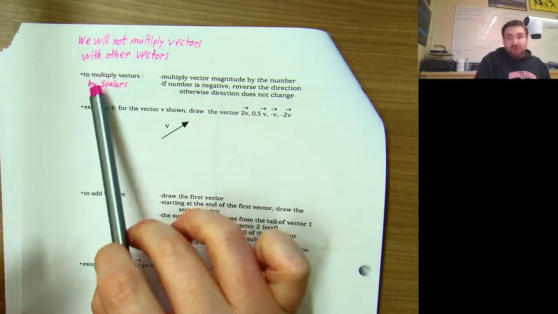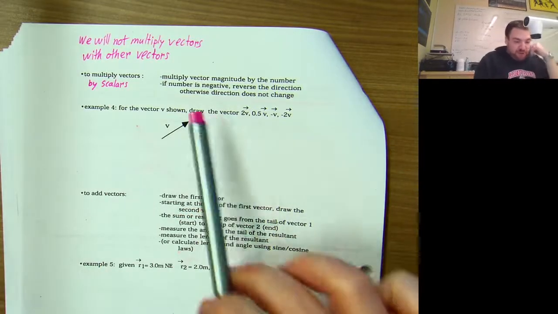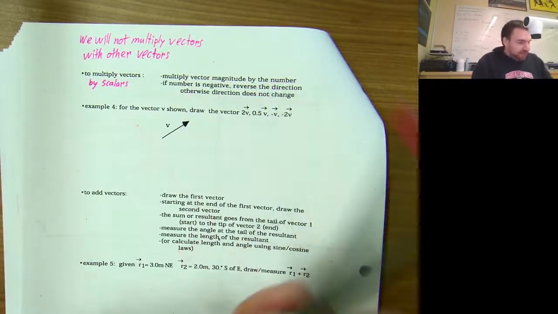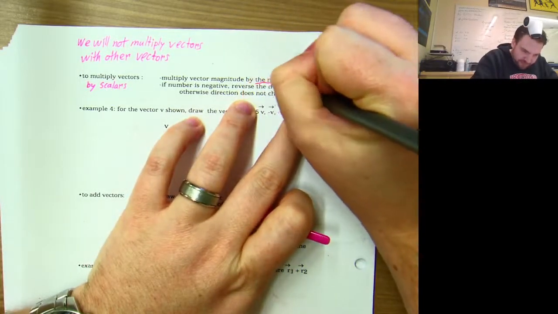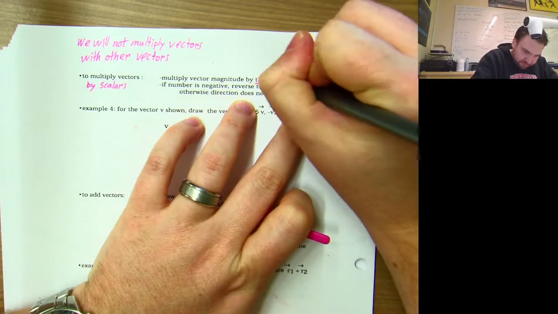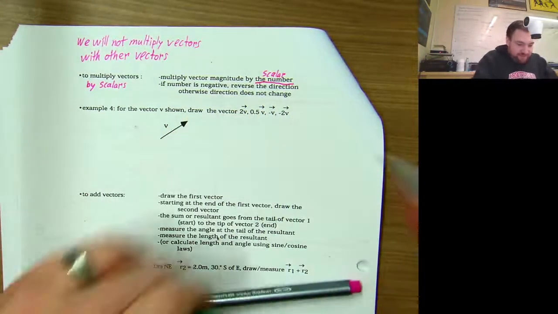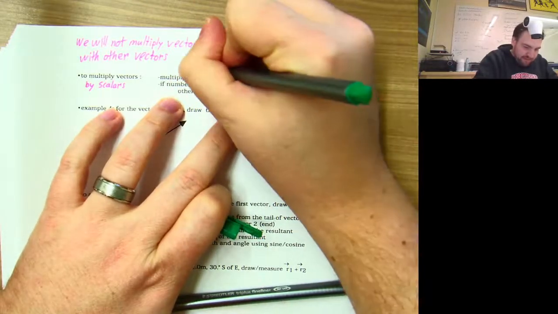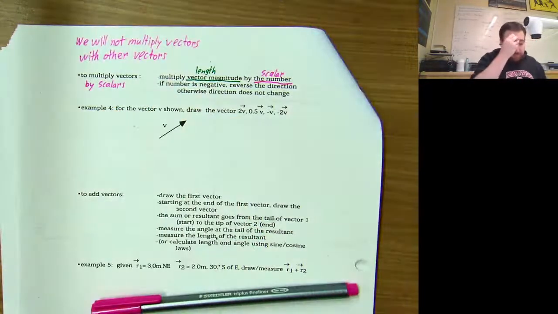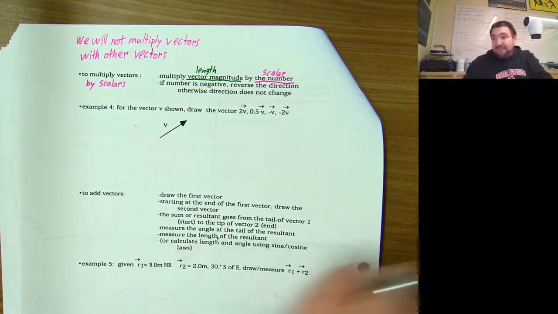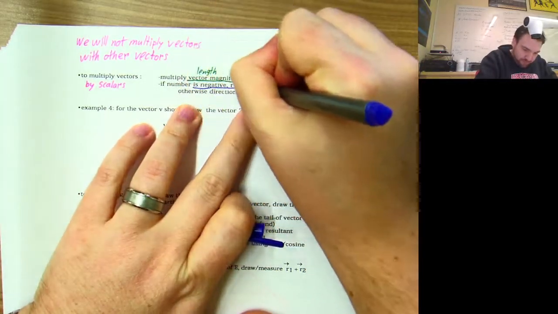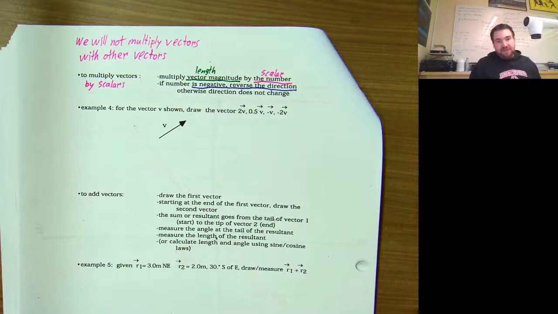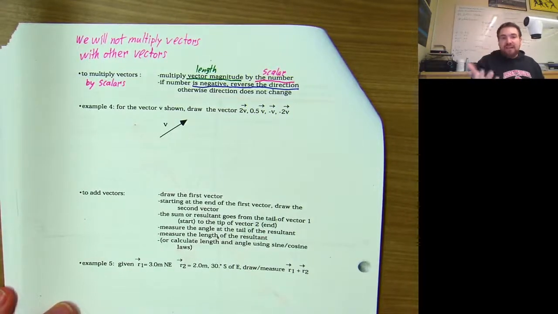So we're going to take vectors and we're going to multiply them by scalars. But how that works is this. I want to multiply the vector by the magnitude of the number. So in this case, we have the scalar here. When I say the number, this is the scalar. And when we say vector magnitude, I mean the length of that vector. If the number is negative, so if the scalar that we're multiplying by is negative, we reverse the direction, otherwise the direction doesn't change. The direction stays the same. If it's negative, it flips. If it's not, it stays. So I've got my vector v.